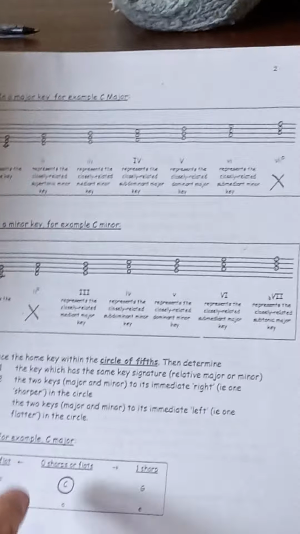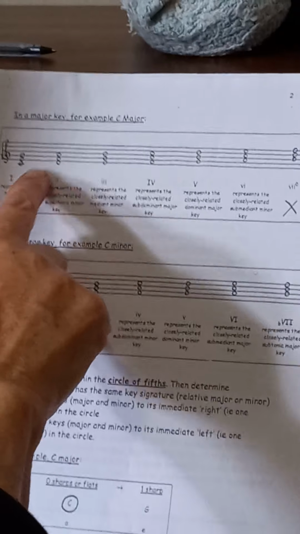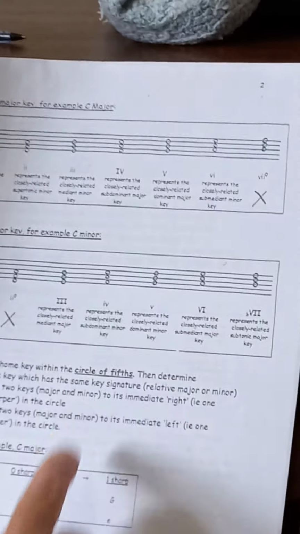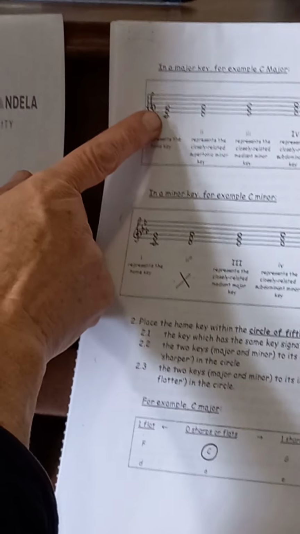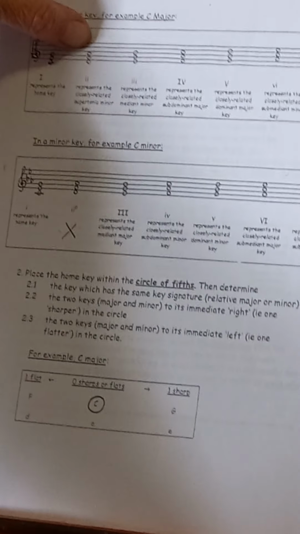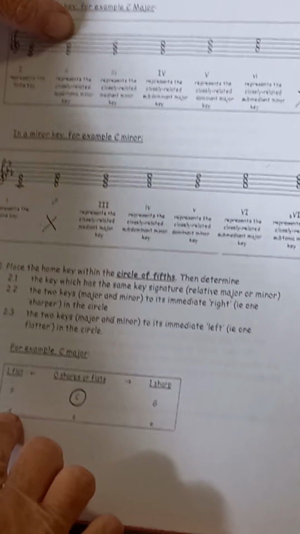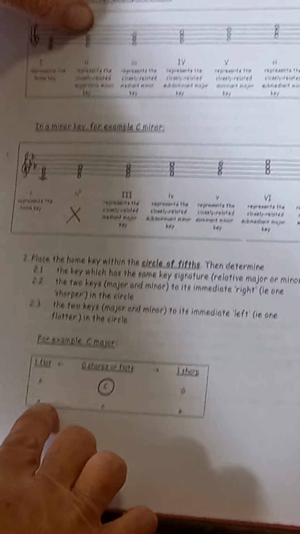And if you look at them from the point of view of the actual scale of C major, you'll see that it's all the major and minor chords in the key of C major. So apart from the tonic chord of C major, which represents the tonic key or the home key, there's a D minor chord, which is the supertonic minor key that is closely related to C major.